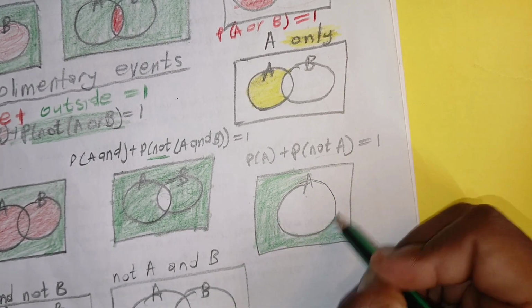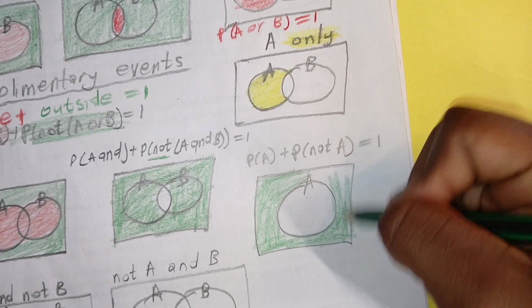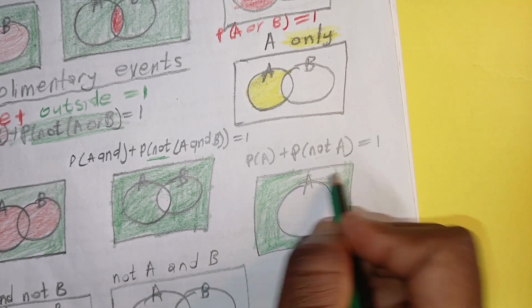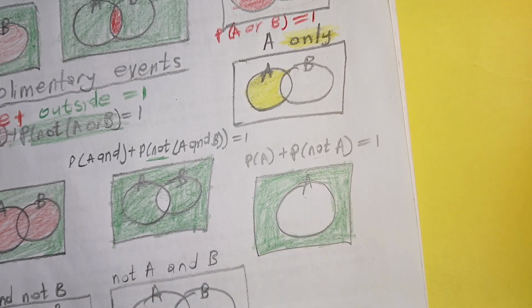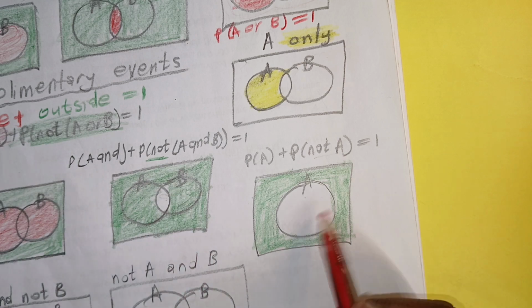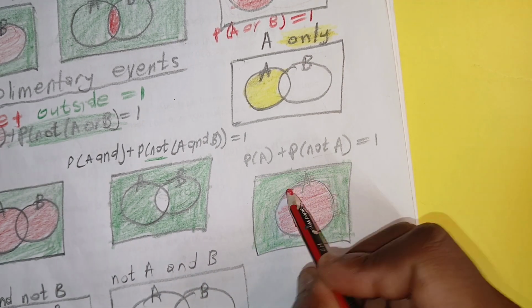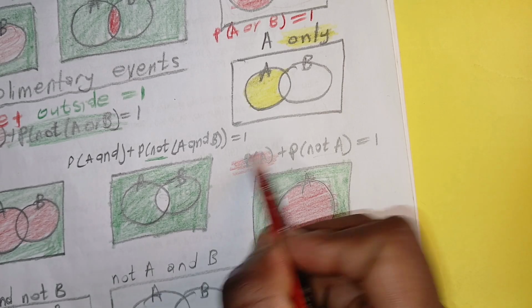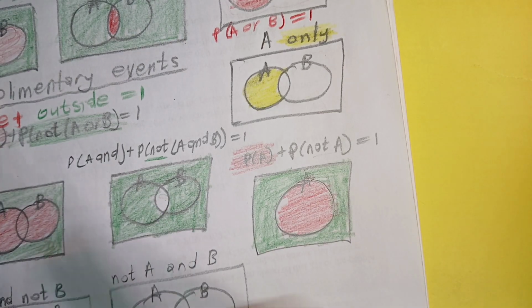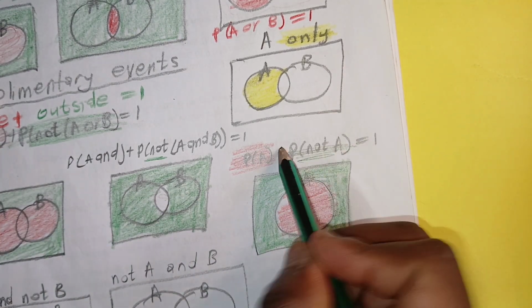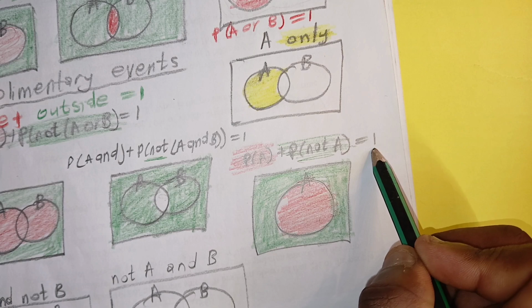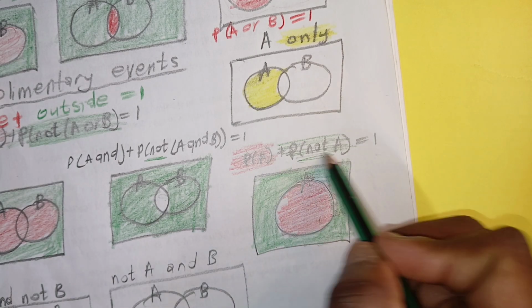Everything which is here, it's not A. As you can see, the way I shade outside from A. And now what is inside here, it is A. Do you see? Meaning now A plus not A, it gives me 1. Inside plus outside, it's 1.